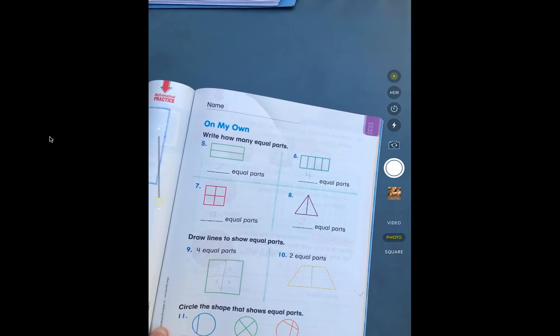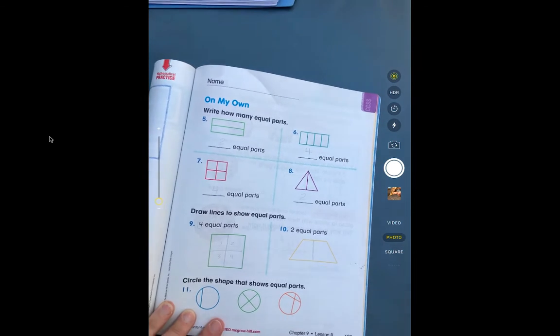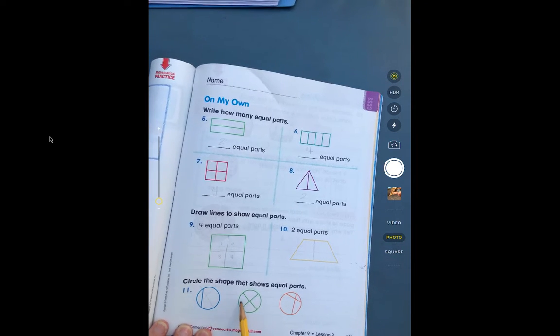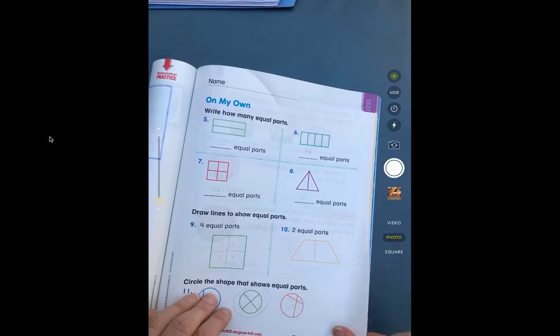Okay. Now, at the bottom, we have to circle the shape that shows equal parts. This is one part, this is another part. Are those the same? No. 1, 2, 3, 4. Do those all look the same? Yes. 1, 2, 3, 4. No. So we should circle the one that has equal parts, which are the same.